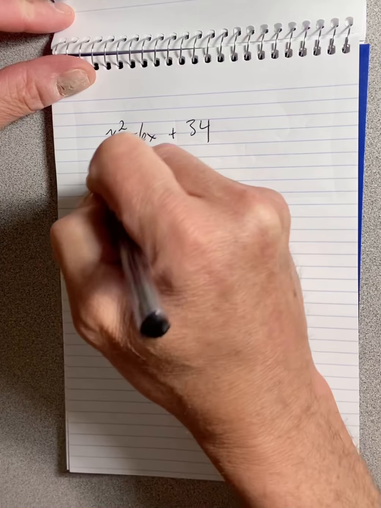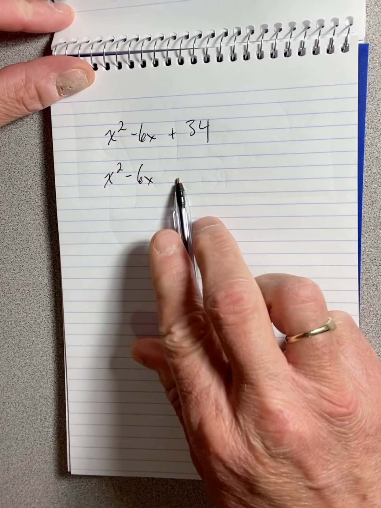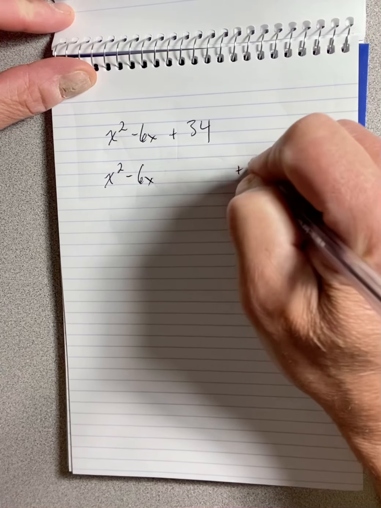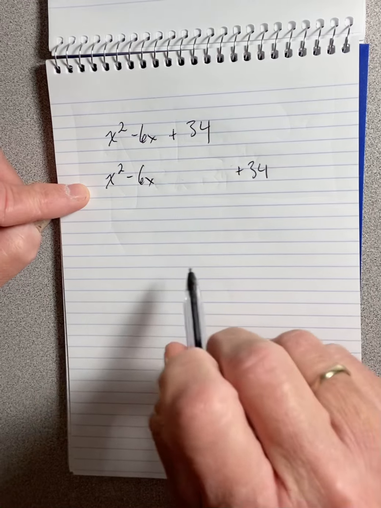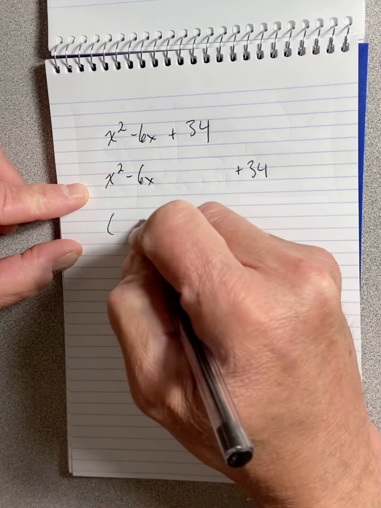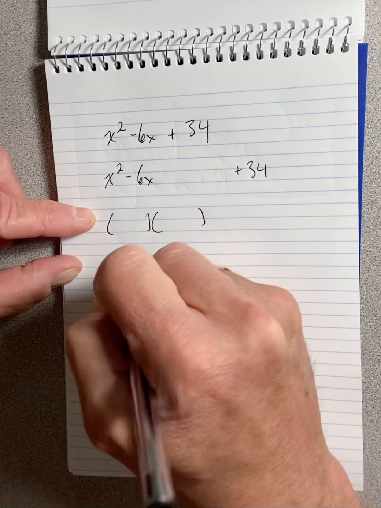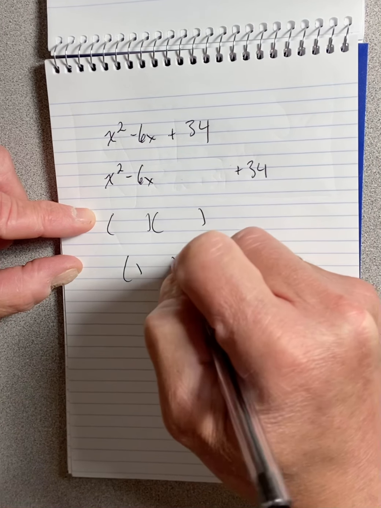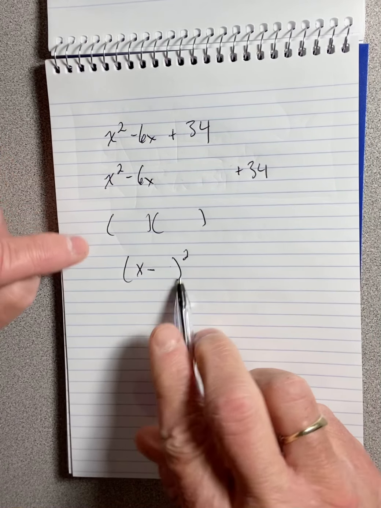So I'm going to add a number here. Forget the 34 for a minute. Just kick it over here. I want a certain number here, so this is a perfect square trinomial. I want it to factor to two binomials that are the same, so I can write it as a binomial that's squared. And so in this case it'll be x minus something squared.